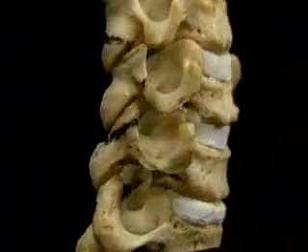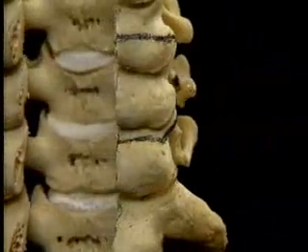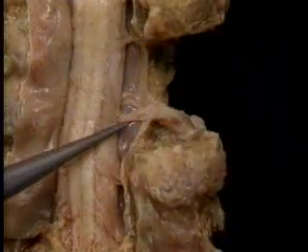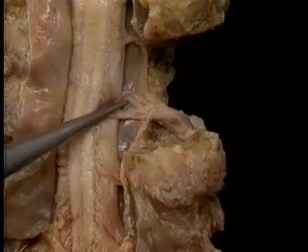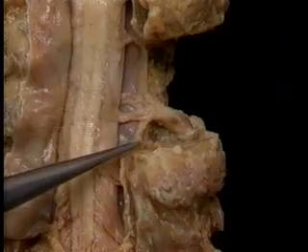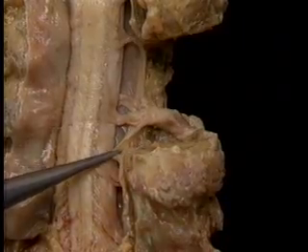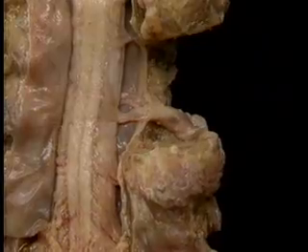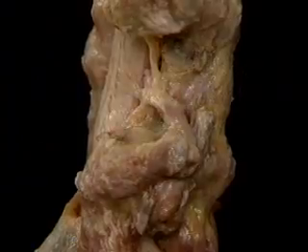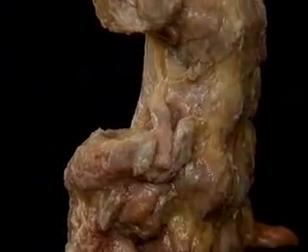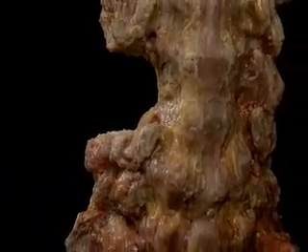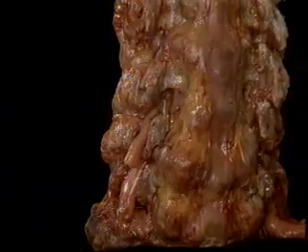To see the whole course of the nerve, we need to remove this part of the vertebra. Here's the dorsal root of the nerve. Here's the ventral root. The sleeve of dura that surrounds the converging nerve roots merges with the outer layer of the spinal nerve. This thickening at the very beginning of the spinal nerve is the dorsal root ganglion. The spinal nerve passes forward and laterally to emerge from the intervertebral foramen. To see that more clearly, we'll go back to the preceding stage of the dissection.